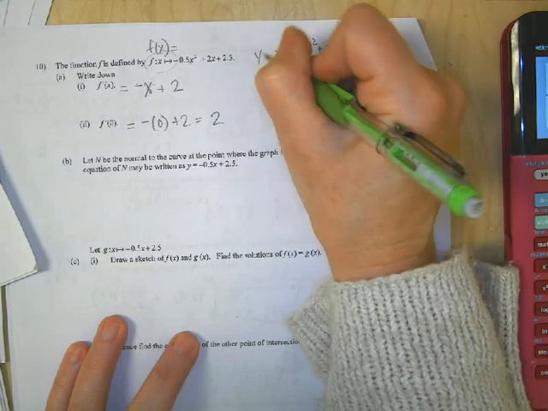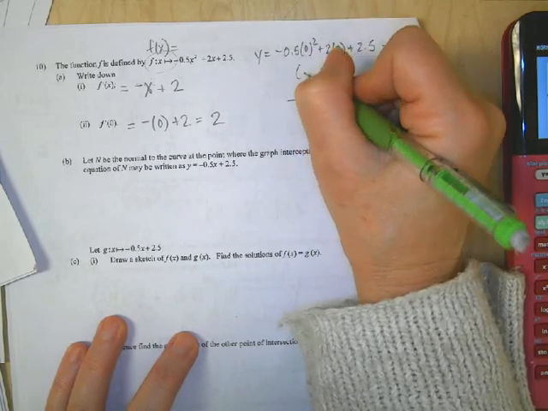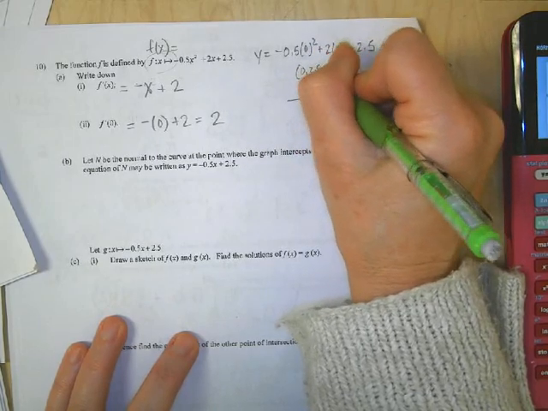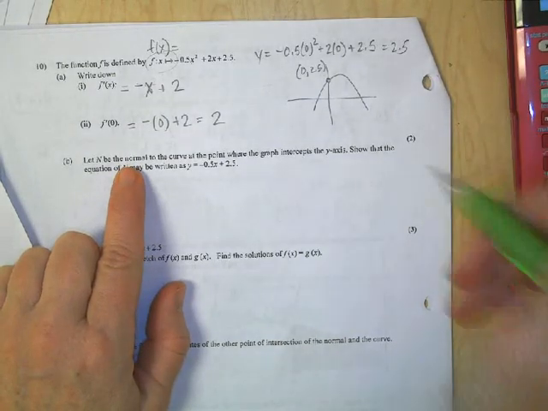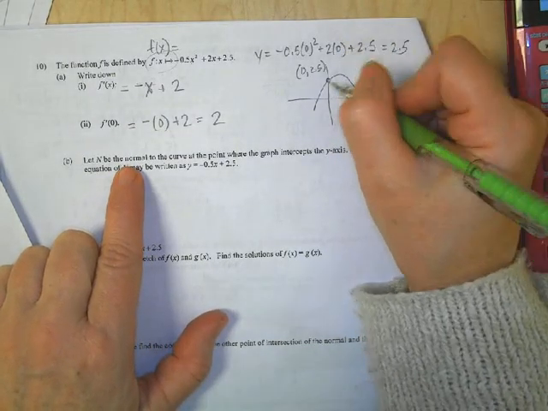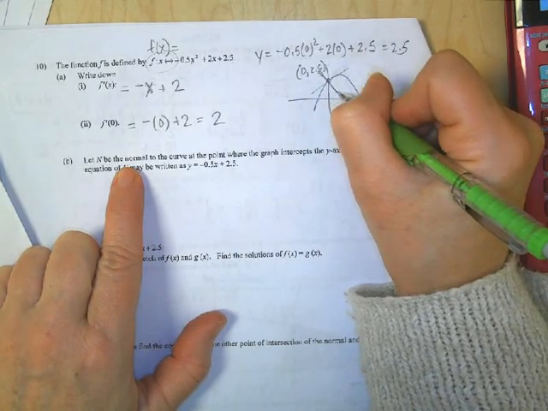What does the y equal there? It equals 2.5. So this point right here is going to be at 0, 2.5. That's my y-intercept. And n is normal to the curve at the point where the graph intersects the y-axis. So here's the tangent, the normal is perpendicular. So my normal is going to be like that.